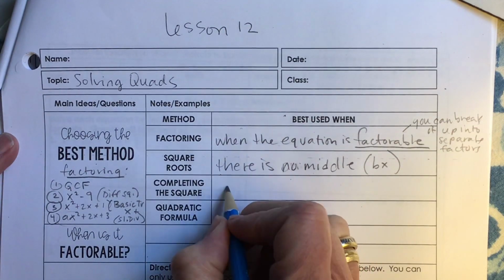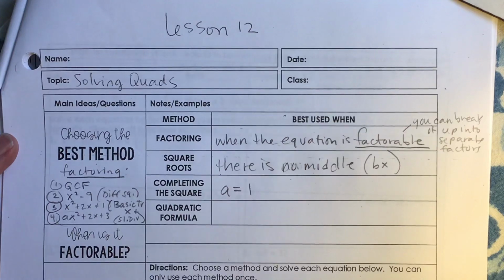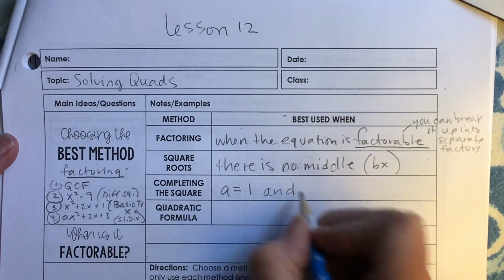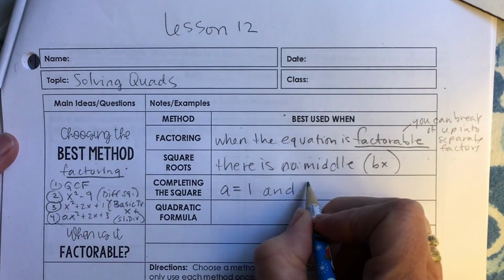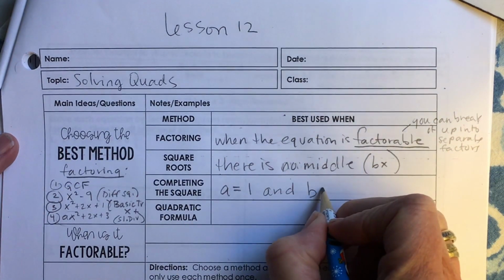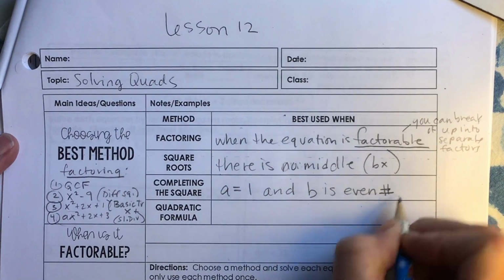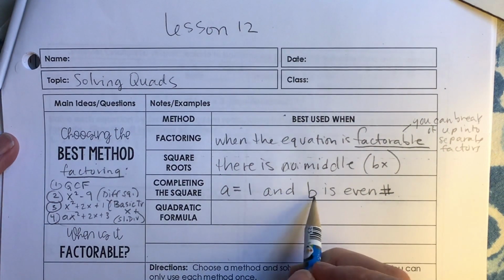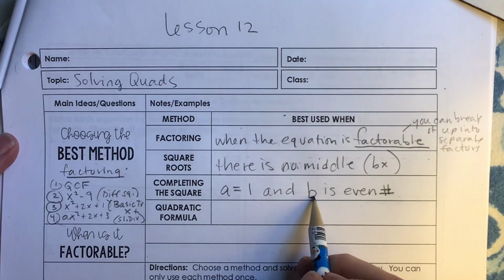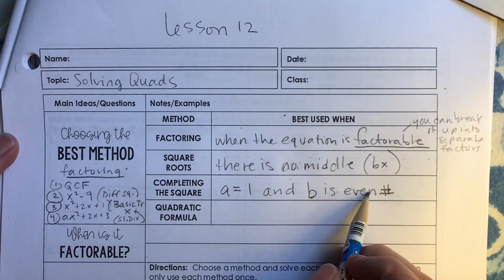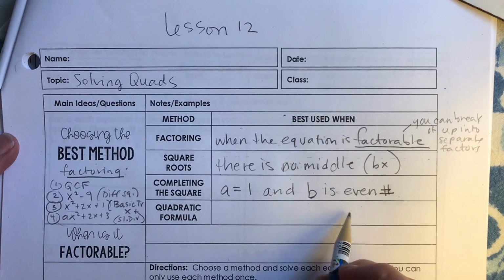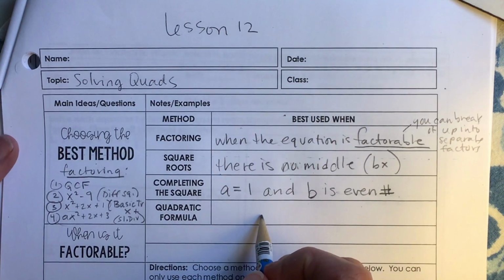When a equals 1, so it's kind of like a basic trinomial, and b is an even number. Because when you're completing the square, you want to take half of b, and the easiest way to take half of b is if it's an even number. You just split it in half without any decimals or fractions.